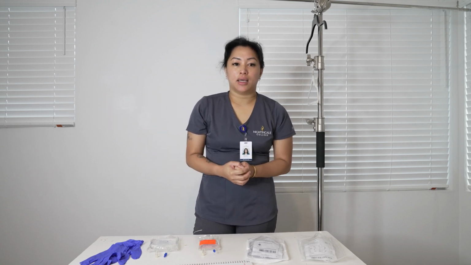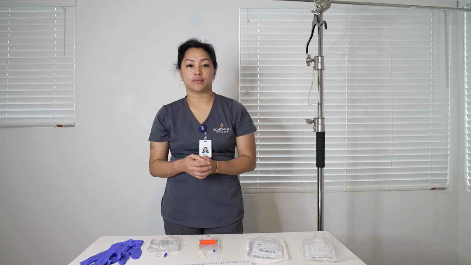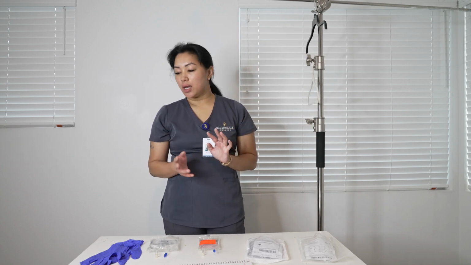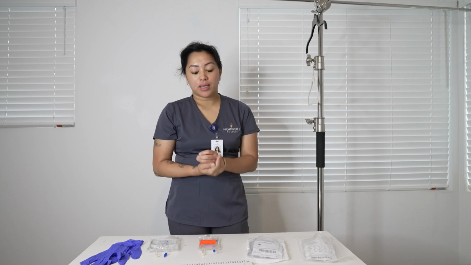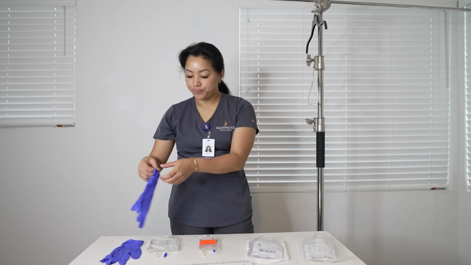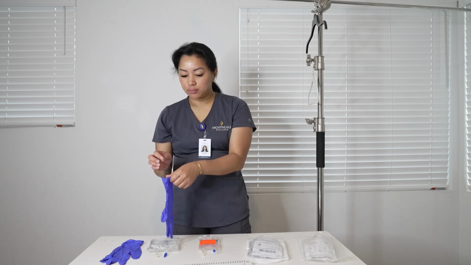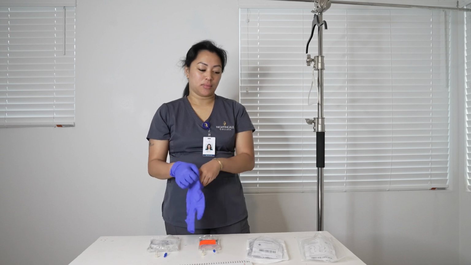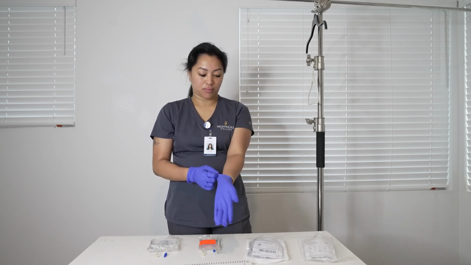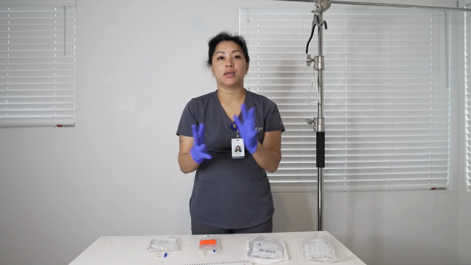And so I'm going to provide the privacy curtain, and then I'm going to wash my hands, and then everything's correct. I already asked for the allergies, no allergies. Wash my hands, and now I'm going to put on my gloves.